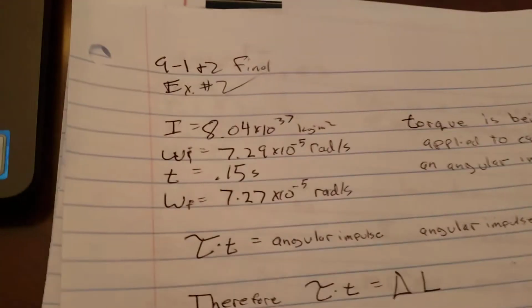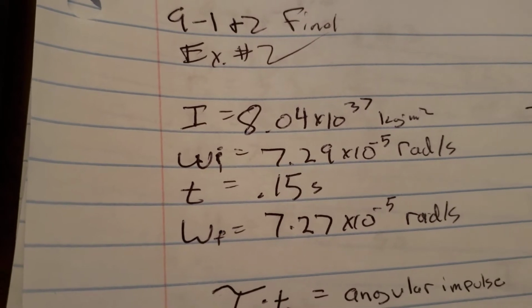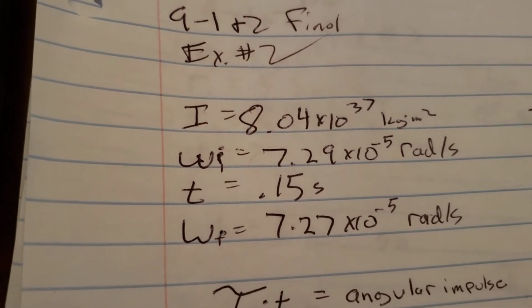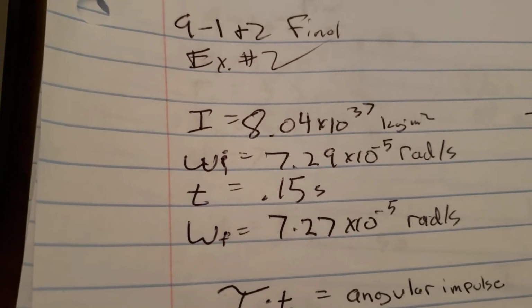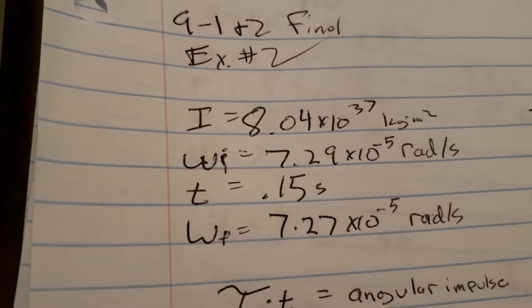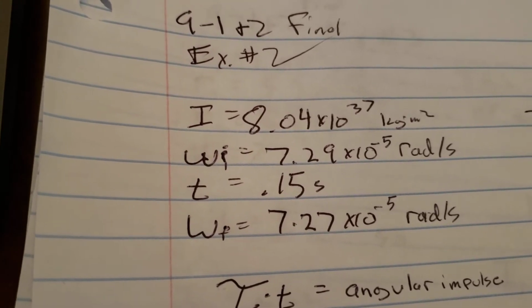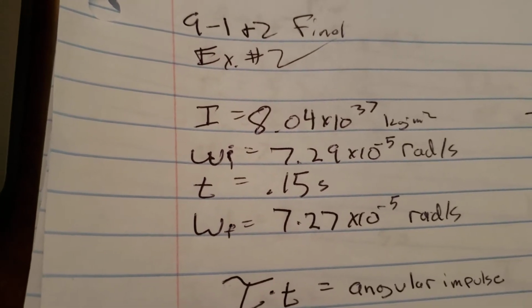Okay, this problem, once again, documenting everything that we know for sure. Our moment of inertia is 8.04 times 10 to the 37th kilograms times meters squared. Now, moment of inertia can change, but we're talking about the Earth here. It's not going to change. The mass of the Earth is pretty well set. Even if, like you say, an asteroid hits it, it's not going to add enough mass for it to affect anything.